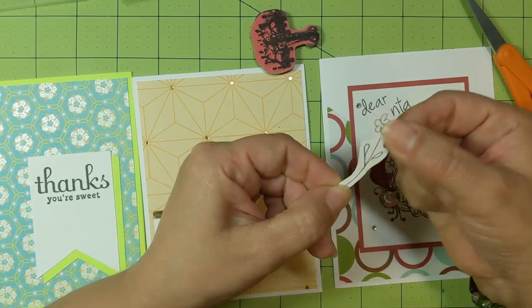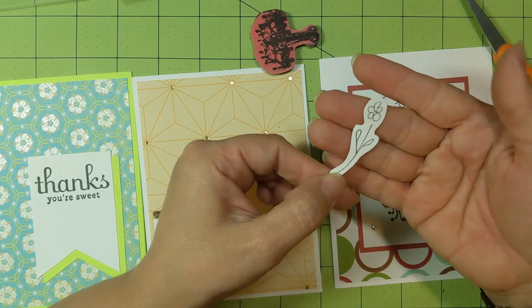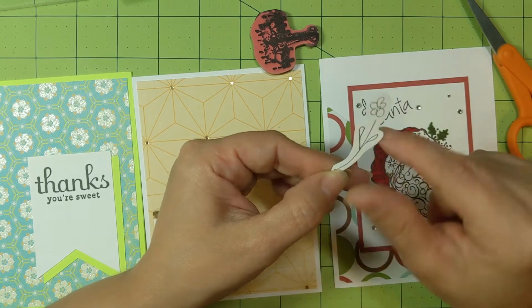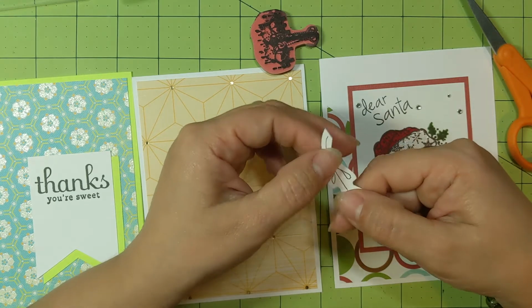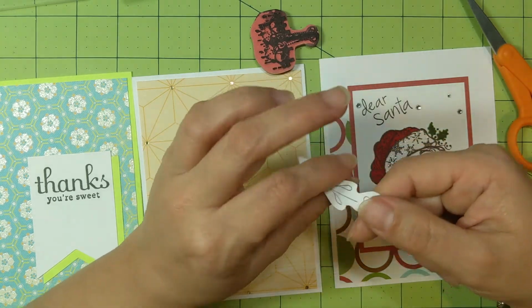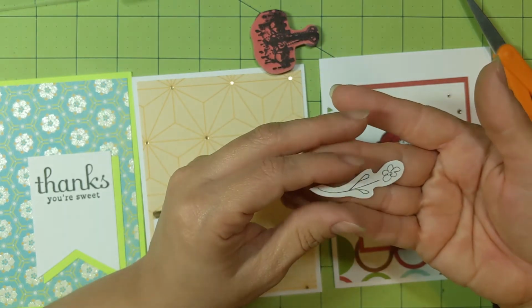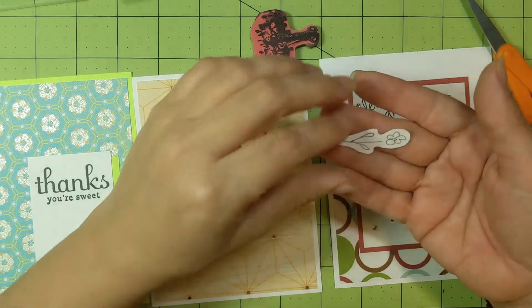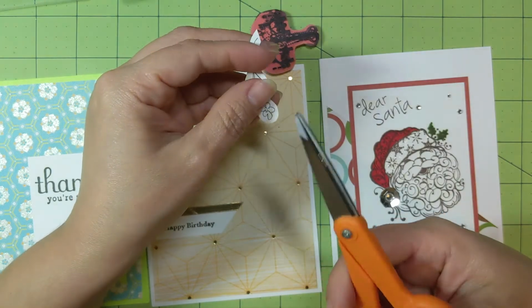I'm not a great artist. I don't draw well, but it was just a little doodle sketch, and then I cut with my scissors all the way around it. There's lots of videos that talk about fussy cutting as a technique, and I'm not particularly good at it, so I'm not going to demonstrate it here, but you can look at those videos if you're interested in fussy cutting. It does require having a small, sharp pair of scissors.